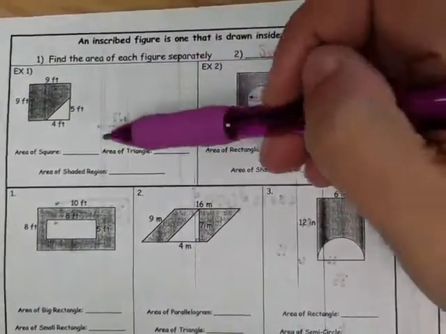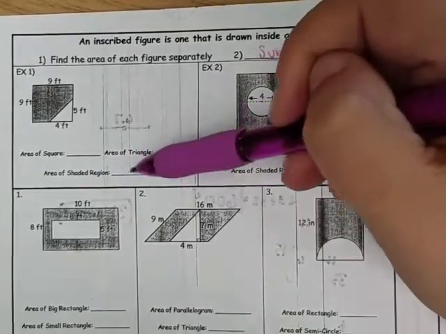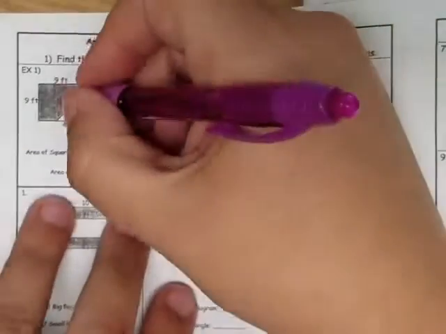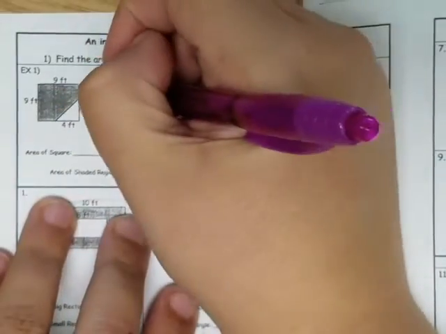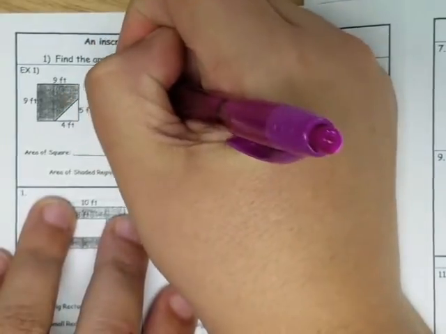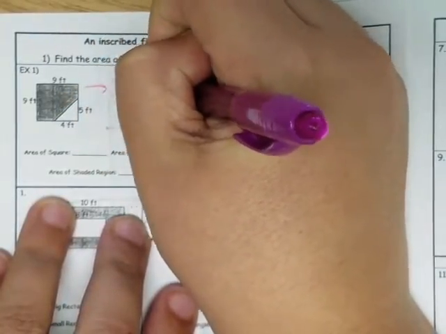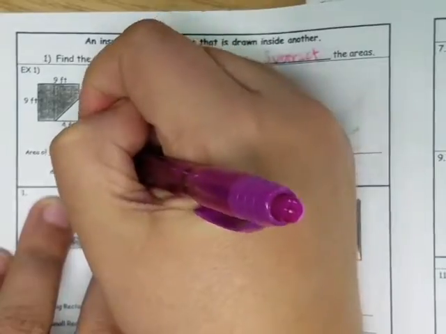All right. This is kind of organized really nicely because they give you spaces to put your area of your square, area of your triangle, and then the area of shaded region. So right here we have this big square. It's a 9 by 9. So our square is 9 times 9, which gives me 81.